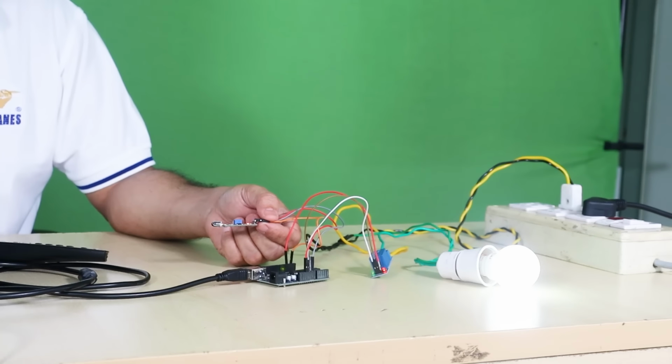the remote control. So dear students, as you have seen, our smart automatic lighting system effectively demonstrates how simple components can create intelligent and responsive solutions.